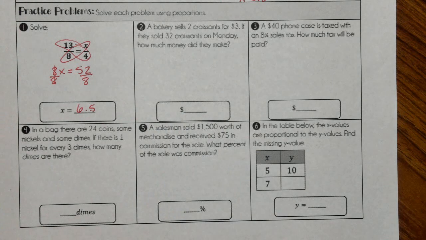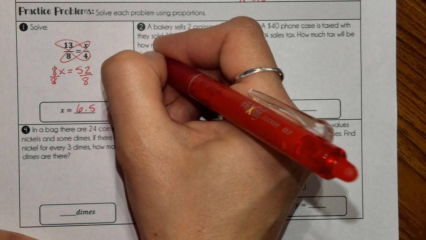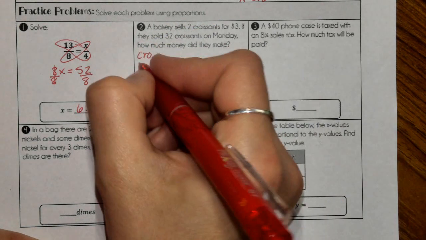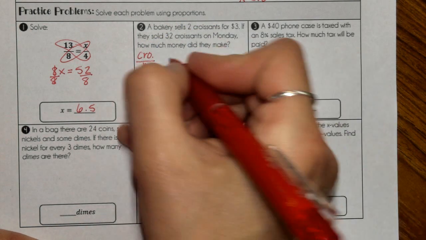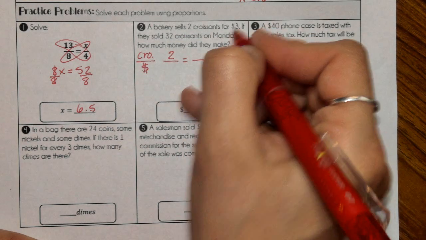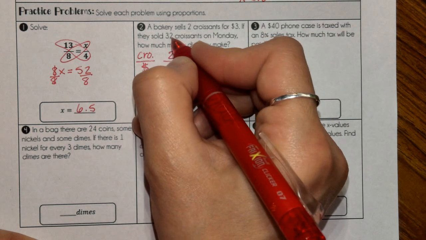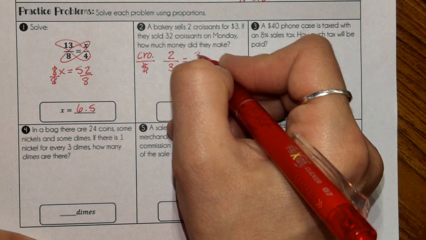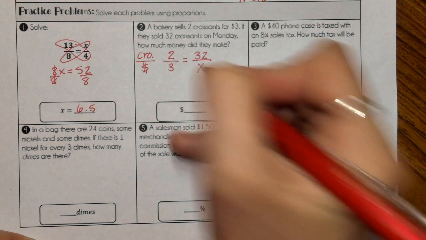A bakery sells 2 croissants for $3. If they sold 32 croissants on Monday, how much money will they make? Well, here we're looking for croissants, which I'm just going to, this is the legend, croissants over money. Okay, here's your proportional setup. We had 2 croissants for $3. We sold 32 croissants. So croissants is on top, 32. How much money? There's your X.